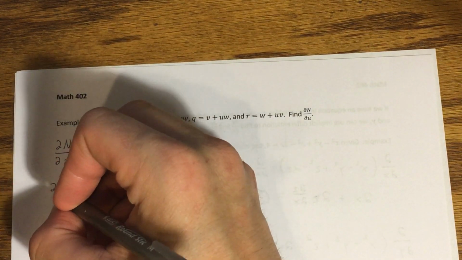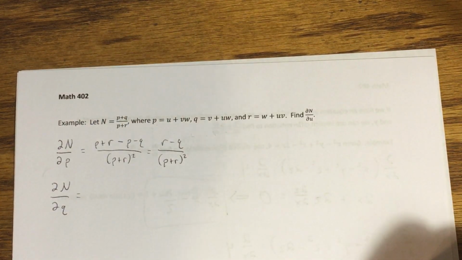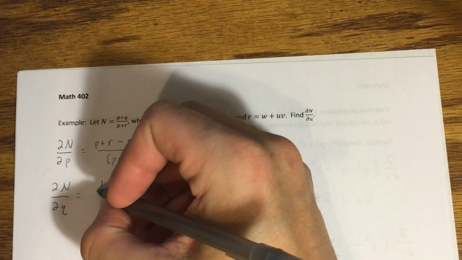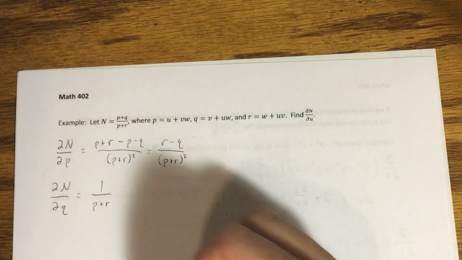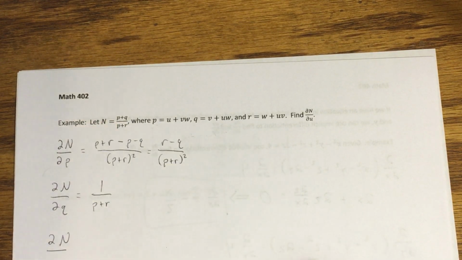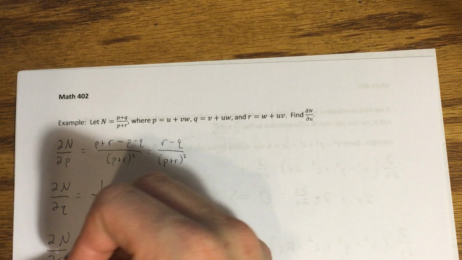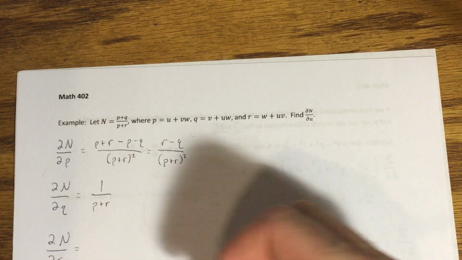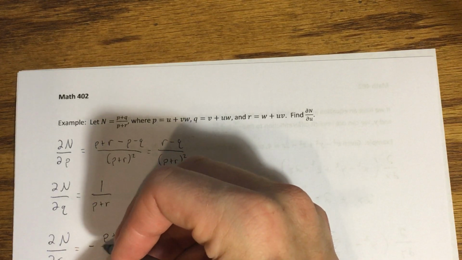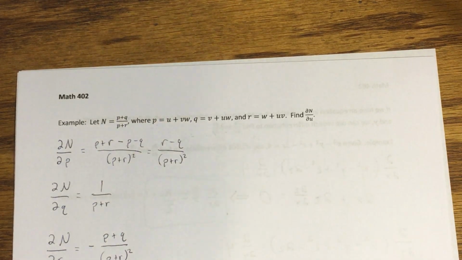Okay, I also need my partial of n with respect to q. So for that one, that's pretty straightforward. That actually just comes out to 1 over p plus r. I'm also going to need my partial of n with respect to the last guy, which was r. Okay, and that's going to equal negative p plus q over p plus r squared.